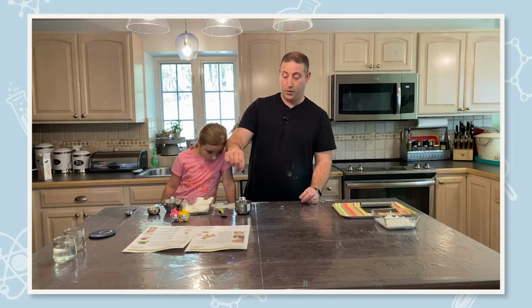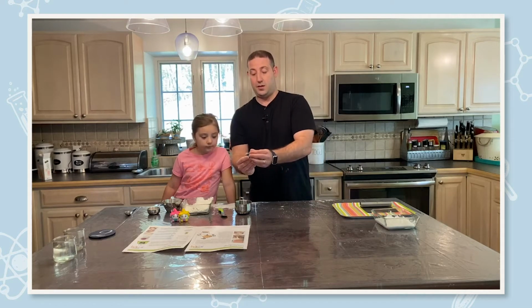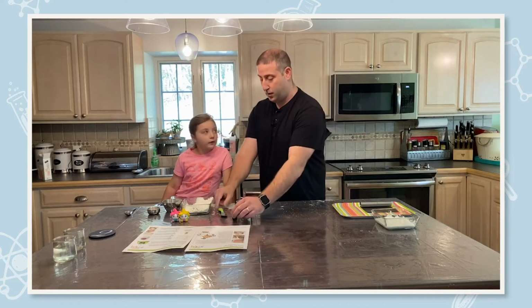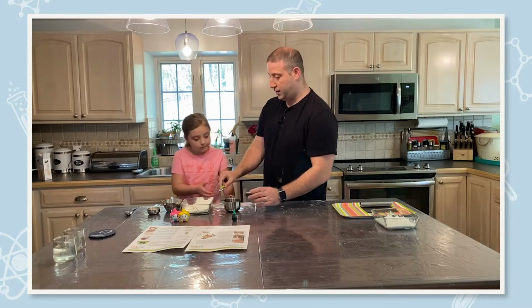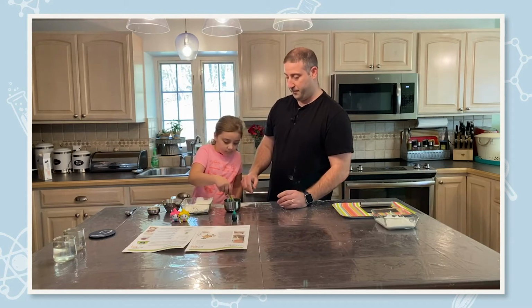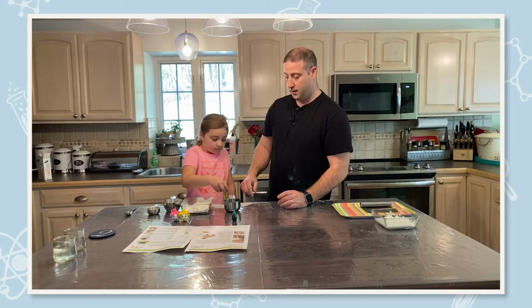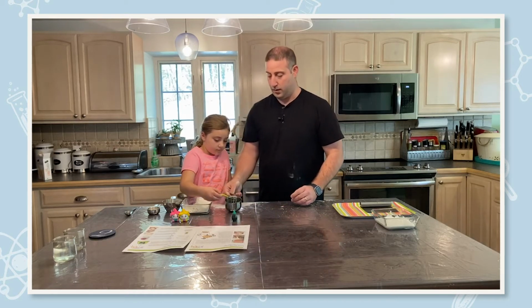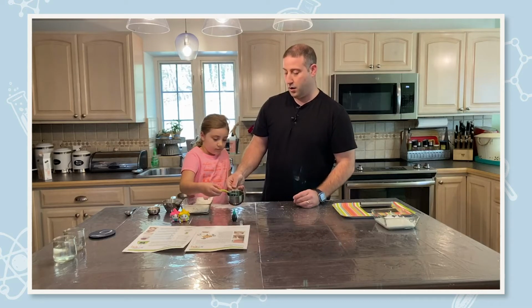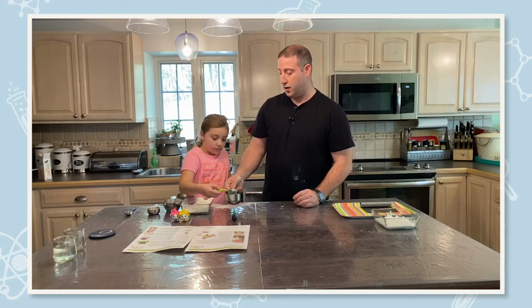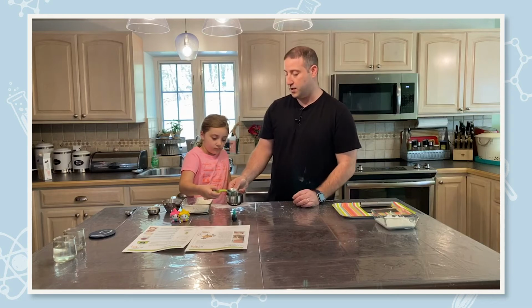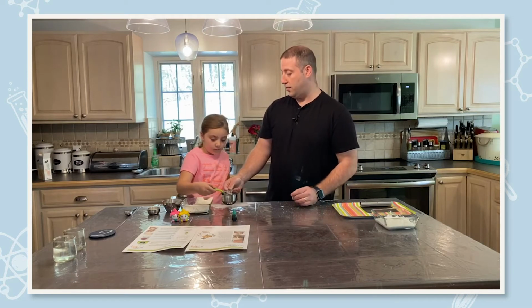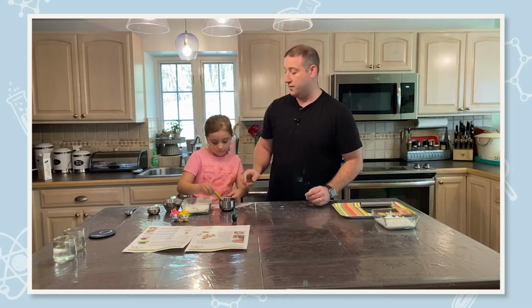Now, food coloring is a soluble mixture. Yep, you mix that in. Okay, so now, I don't know if you can see it, but we're going to start to pour this mixture into the cornstarch.